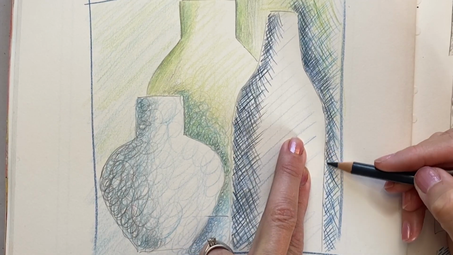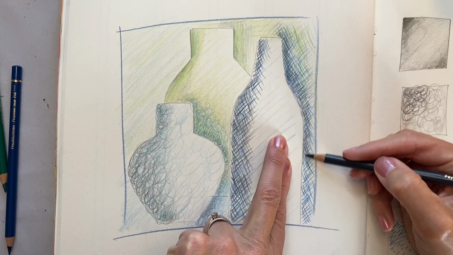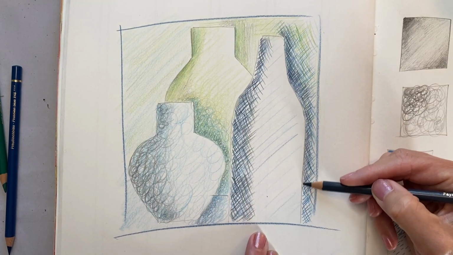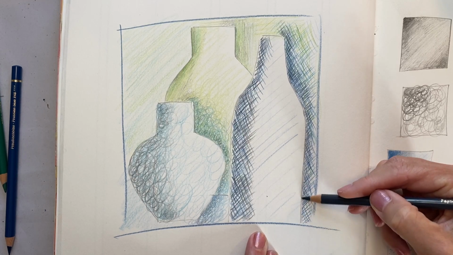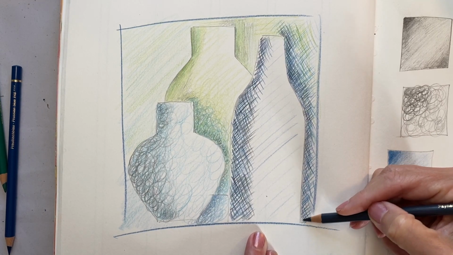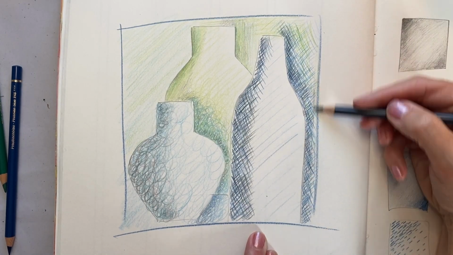Bringing those in like that, and then I'm just going to do a little bit of shading on top of it, so still seeing the texture but getting rid of that pencil line there. Let's just put that in like that.